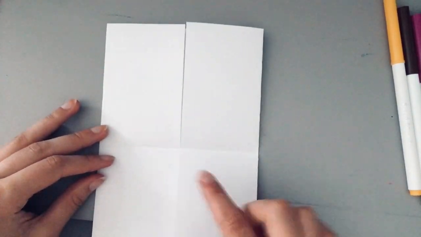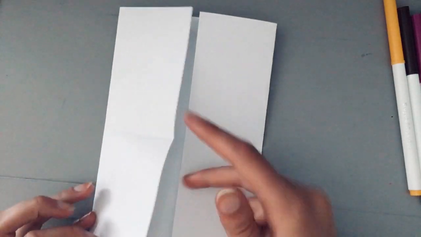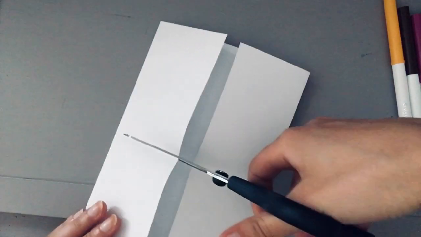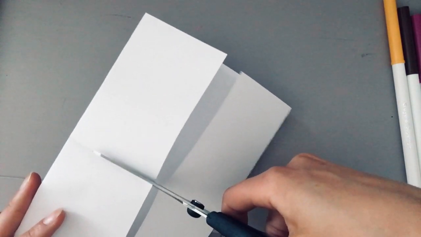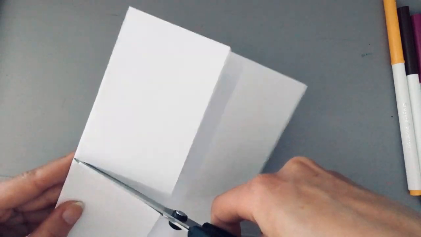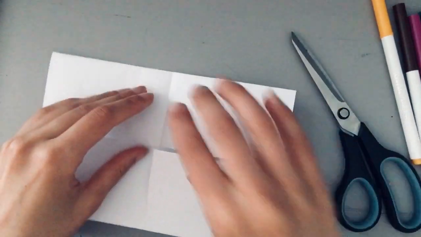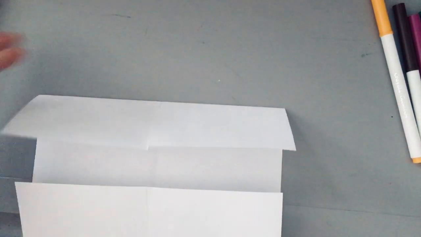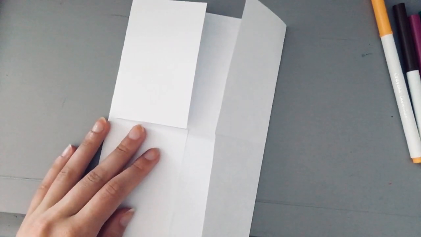Now I have 1, 2, 3, 4 boxes. I need to make 2 cuts, one on this side and one on this side, so that I have 4 windows, flaps that I can open. I'm using scissors to cut on that line that I made. I'm not cutting through the whole thing, just the flap. If you do not have scissors, you could always very carefully make a rip here and just carry it down into the edge. If you do have scissors, that's great. Now I made my 2 cuts. I am ready to go.